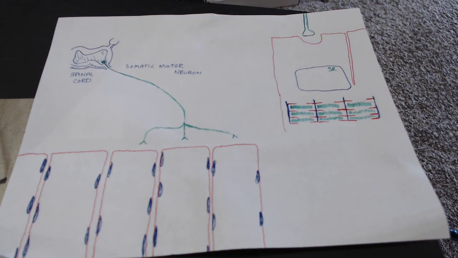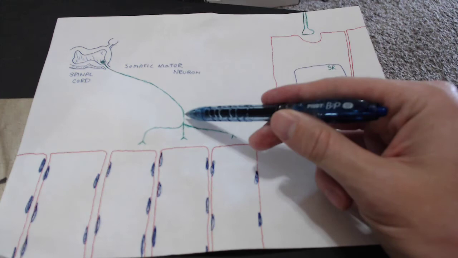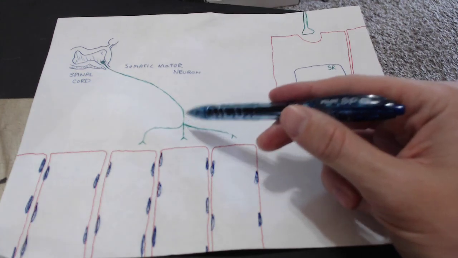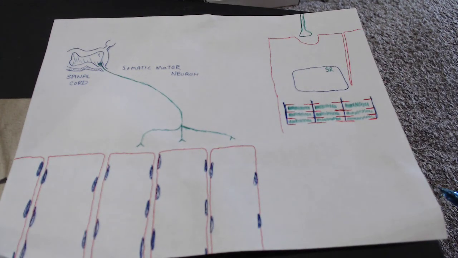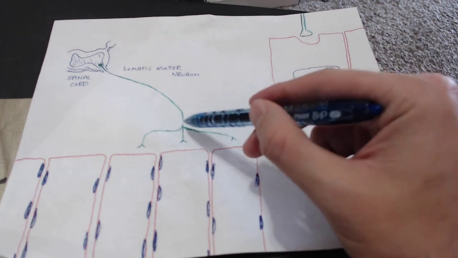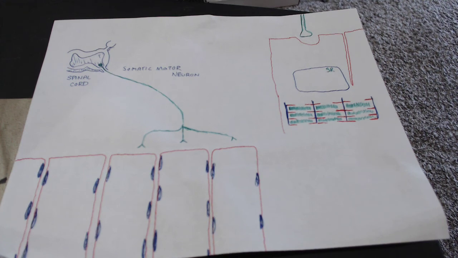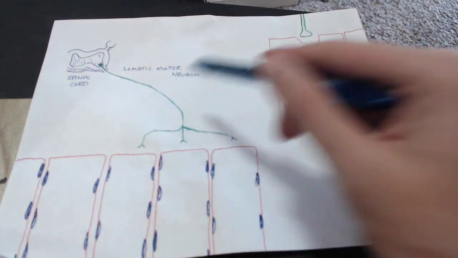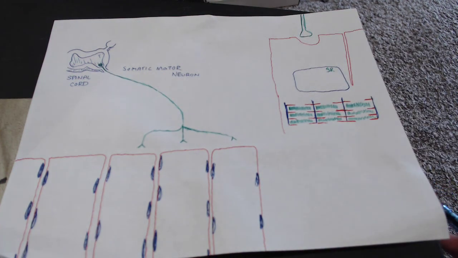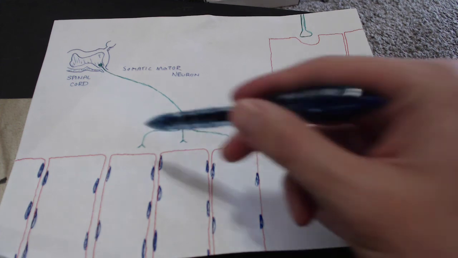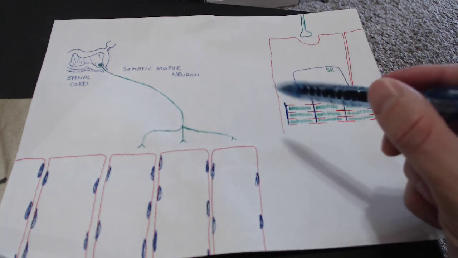A single somatic motor neuron is not necessarily going to have just one single cell as its target. Further down towards the more distal part of the axon, towards the axon terminus, you can actually see that the axon splits off and diverges into, as I have illustrated here, 3 different directions, although it could possibly be many, many more. So this one single axon of this one single somatic motor neuron actually has 3 axon terminals.